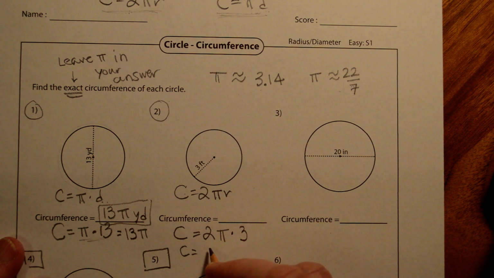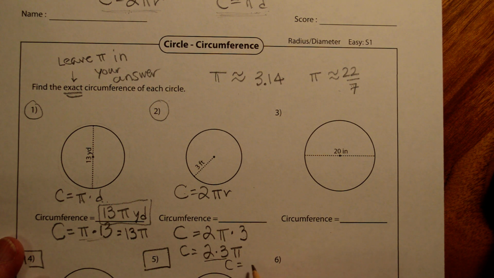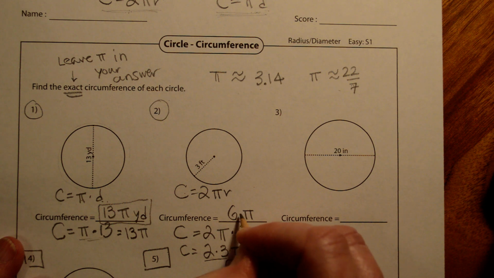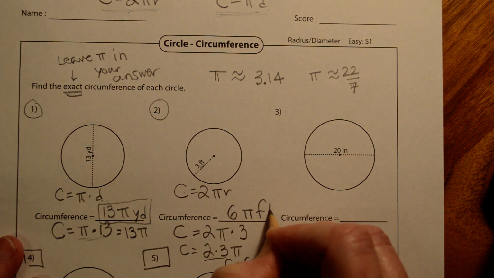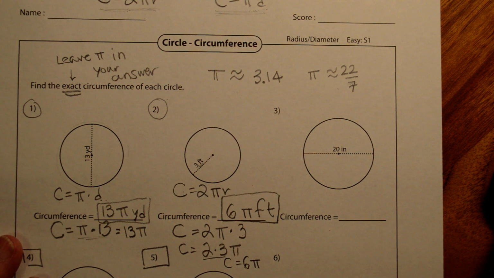Again, you don't need to write this step. You could just say, oh, I know 2 times 3. But I'm going to write it out so that you just see that I'm just swapping these two. Now the 2 times 3 is together, and we're going to write that as circumference equals 6 pi. And again, 6 pi what? 6 pi feet. It's just a length, so it's not squared or cubed.